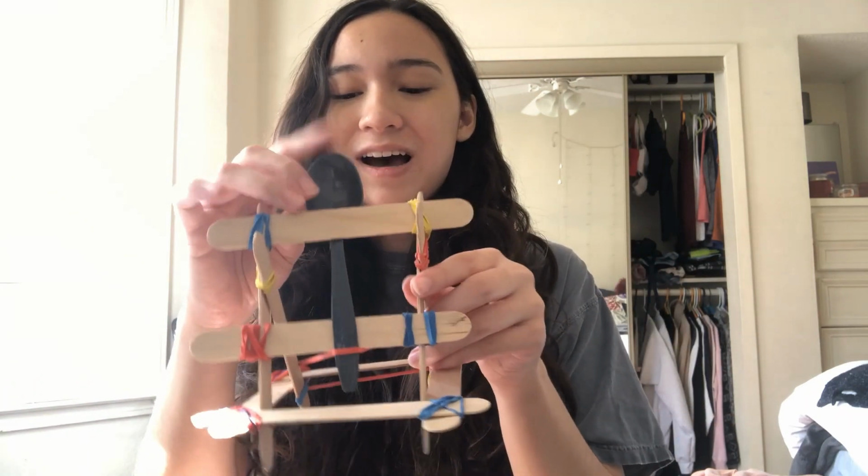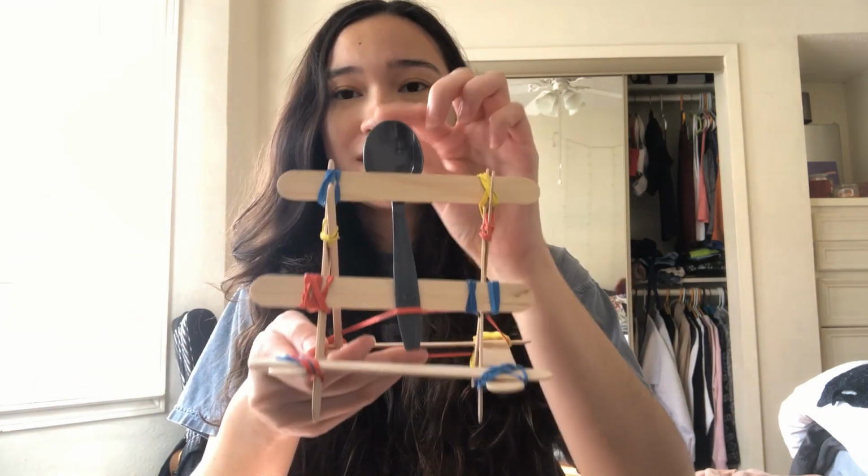There, and now you're done. You can just adjust whatever you want to. Nothing about this has to be perfect, but now you have a functioning catapult.